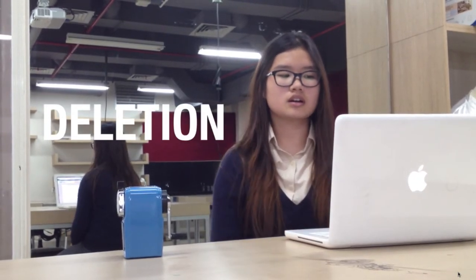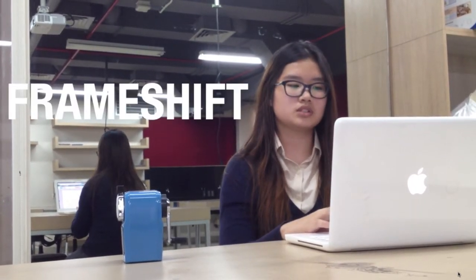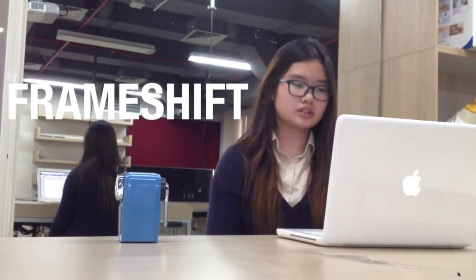Deletions are mutations in which a section of DNA is lost or deleted. And the last is frame shift. An example of a frame shift: consider the sentence "the fat cat said." Each word represents a codon. If we deleted the first letter and parsed the sentence in the same way, it doesn't make sense.